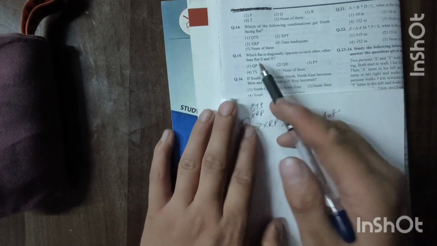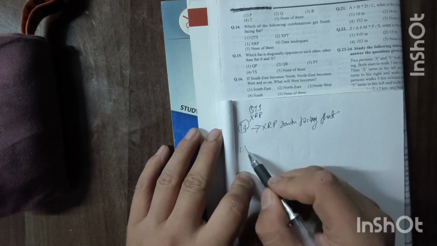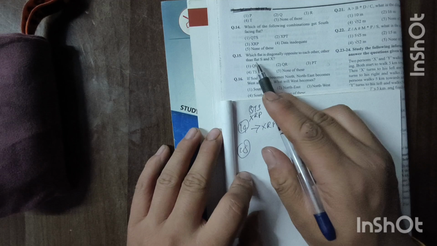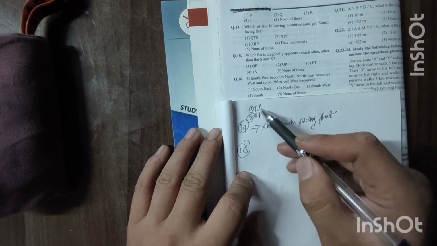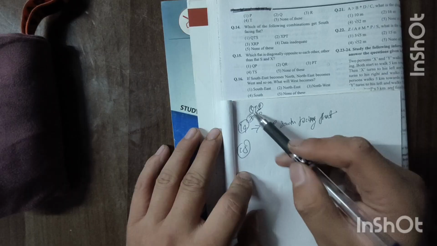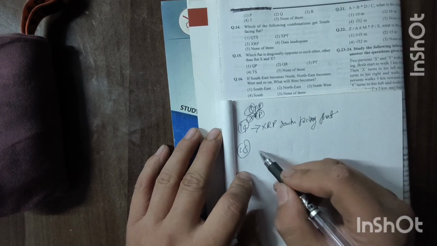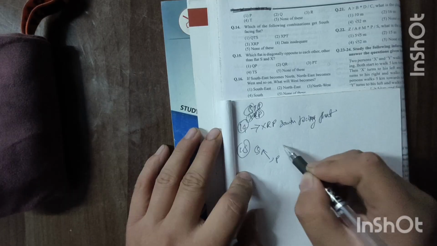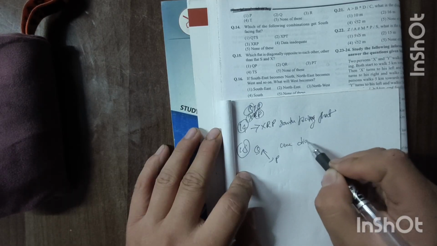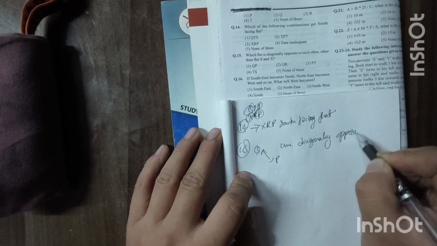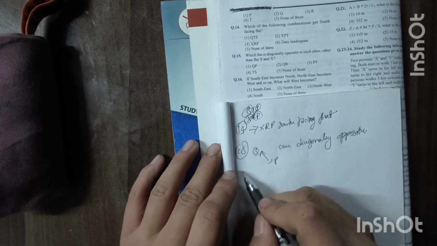Okay, so now we can see question number 15. It says which flats are diagonally opposite to each other other than X and T? We can see S and X are diagonally opposite. Therefore, Q and P are diagonally opposite.